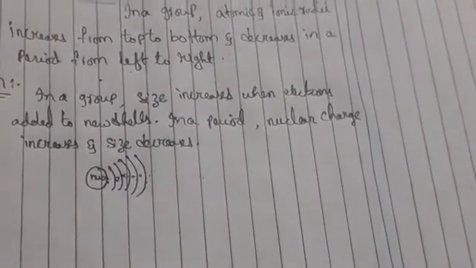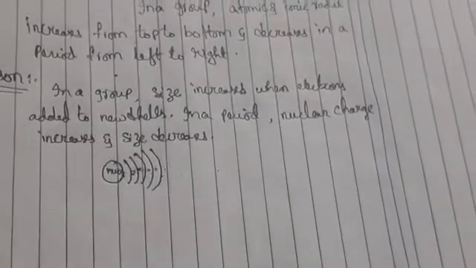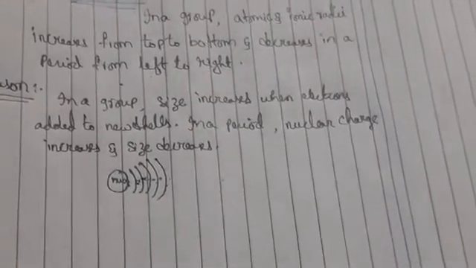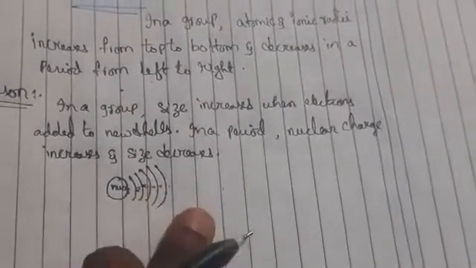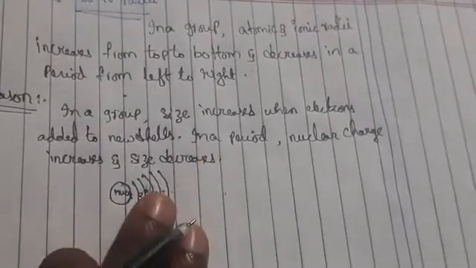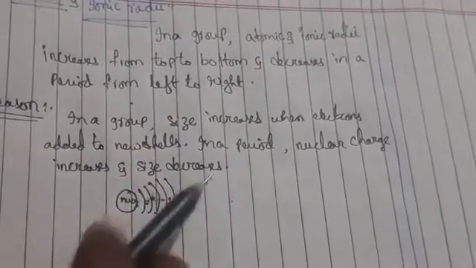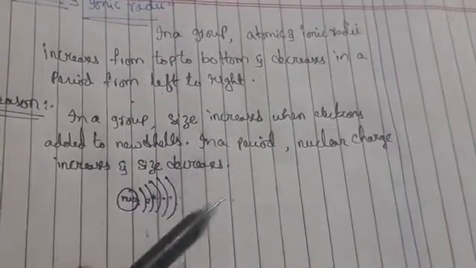So the size is decreasing from left to right, and from top to bottom size increases. Nuclear charge is also increasing. So in a period it decreases, and in a group size increases when added to a new shell. So this is about atomic and ionic radii.